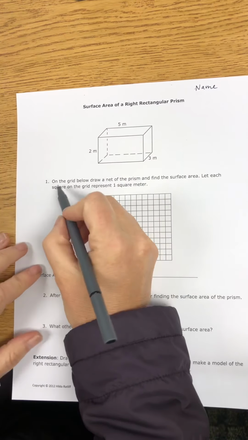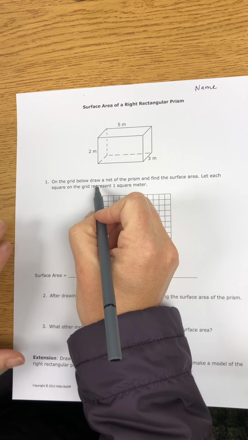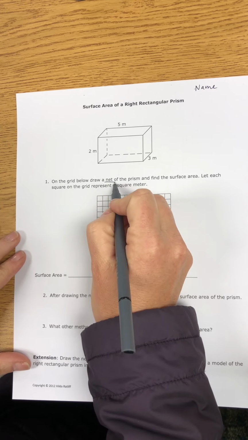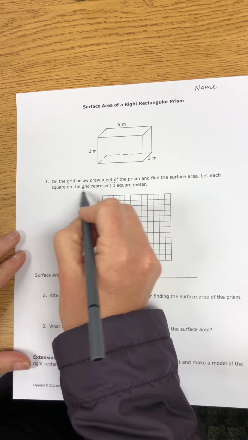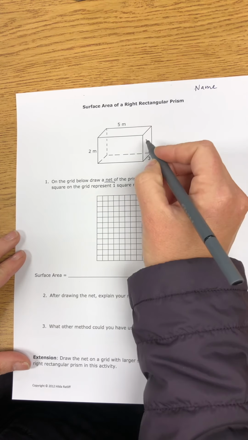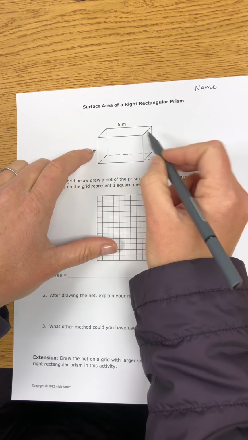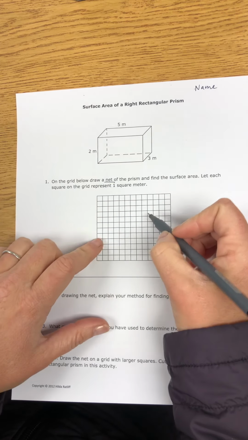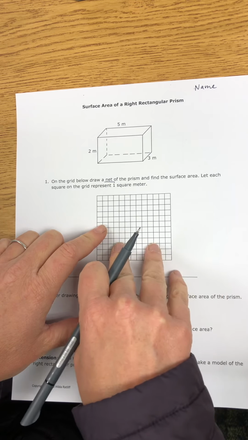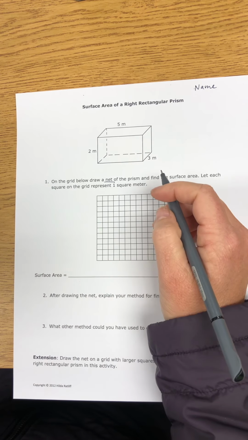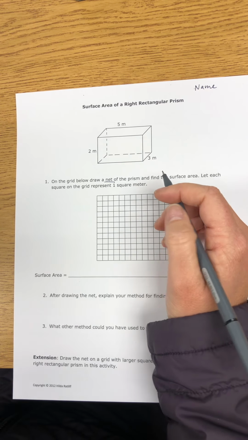So for number 1, it says on the grid below, draw a net of the prism and then find the surface area. Let each square on the grid represent 1 square meter. So we have this box up here that they are asking us to turn into a net on this area. So this is up to you to decide. You shouldn't need me to help you build it.